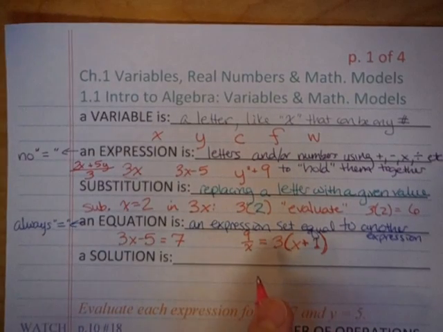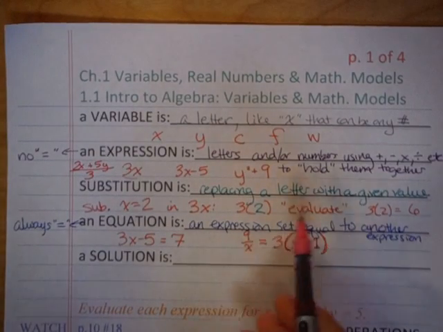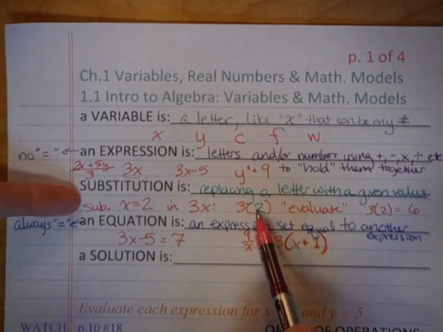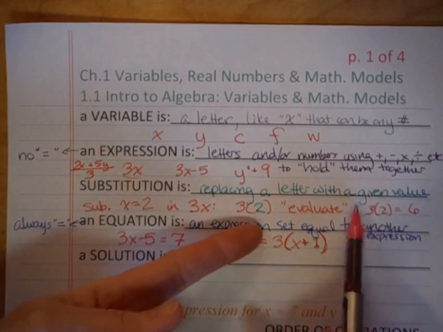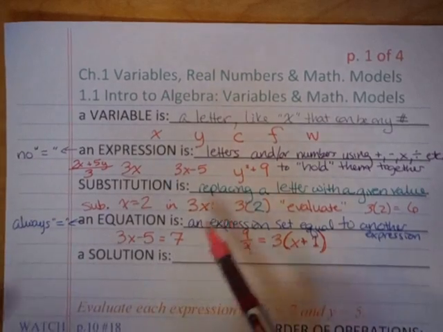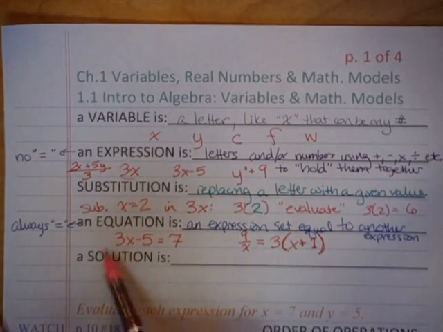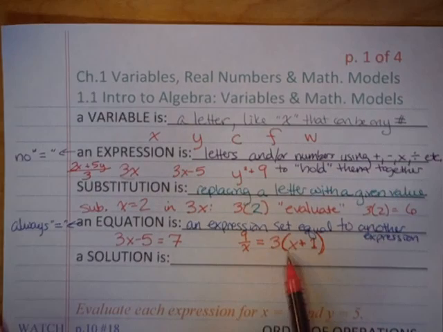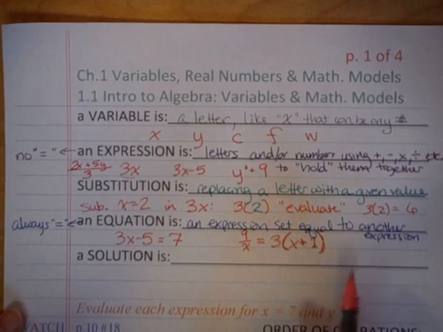And then let's talk about what a solution is. So when we're substituting, we're replacing. When we're evaluating, we're coming up with what that replacement would equal then. A solution is a way to undo the equation that we're looking at and come up with what the value of the variable is that's going to make that true.